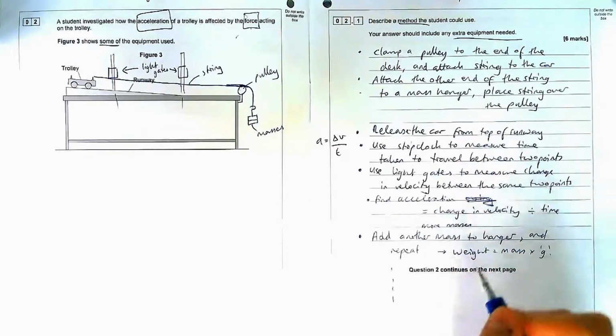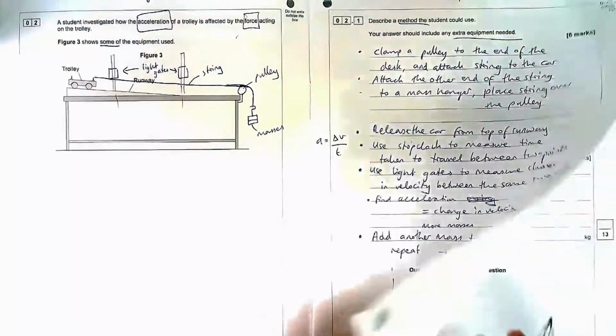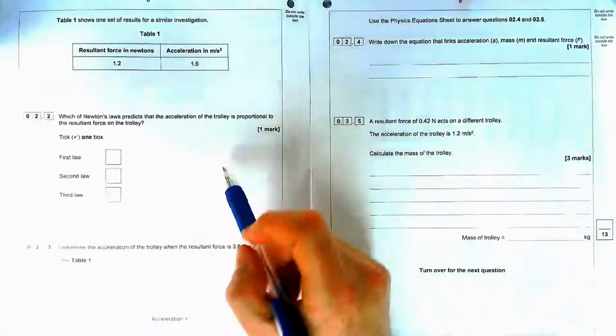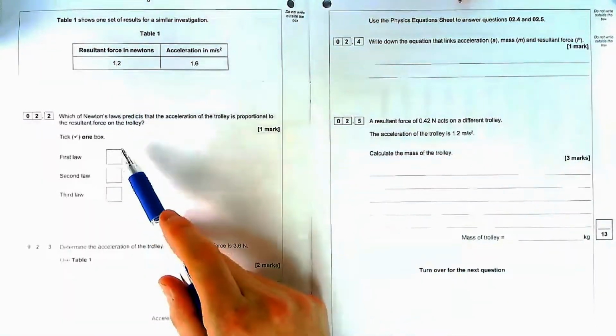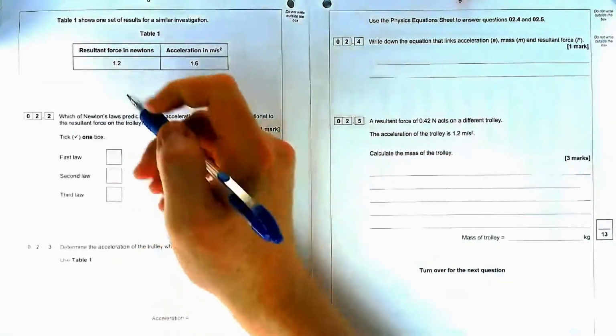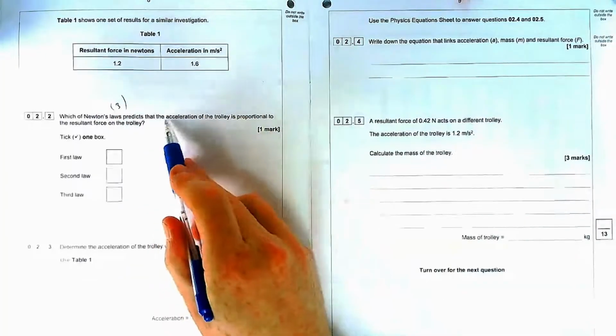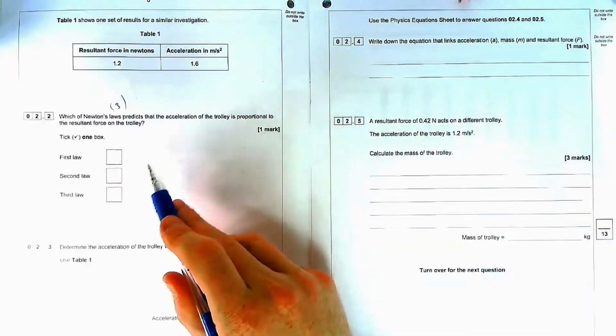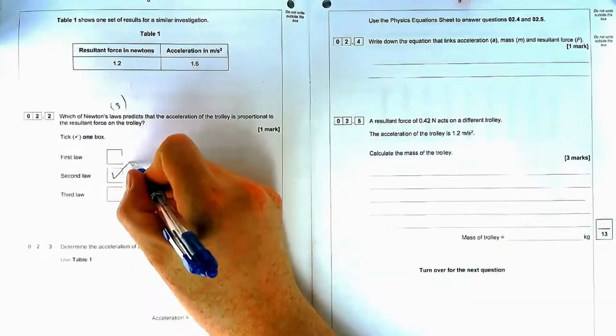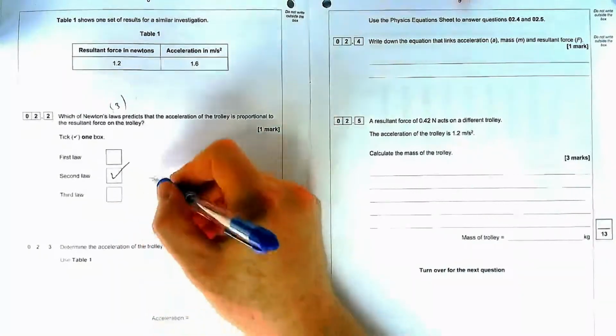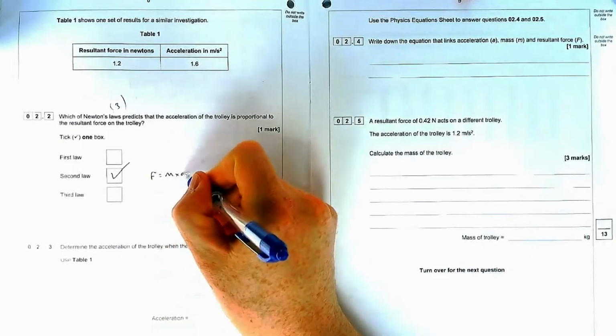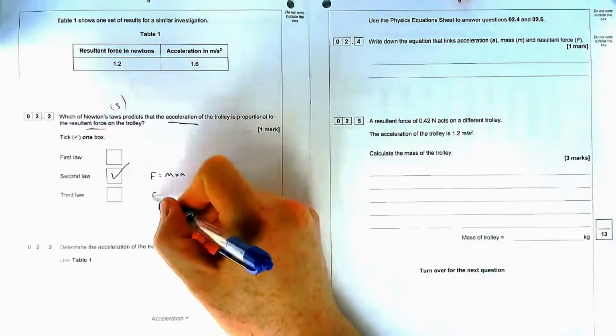Okay, on to the rest of question 2, and we've got one set of results here. It says, which of Newton's laws, by the way there are 3, predict the acceleration of the trolley is proportional to the resultant force. You do just need to know these. Okay, Newton's second law is the one that says F equals m times a, or acceleration is proportional to force on the trolley.